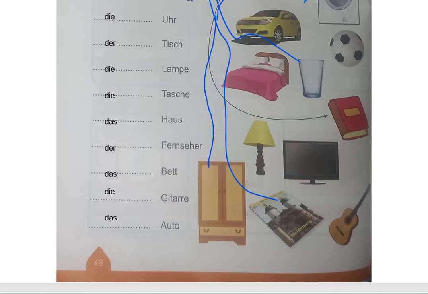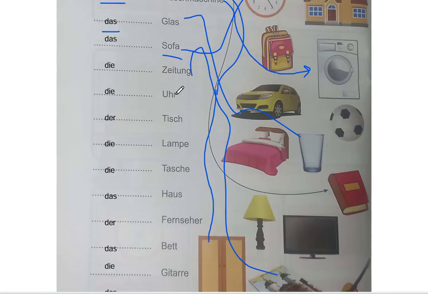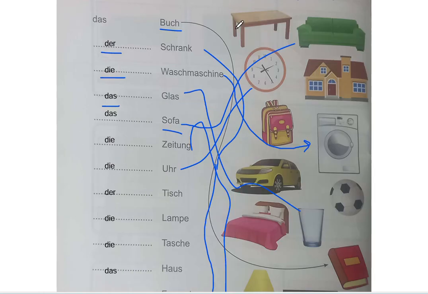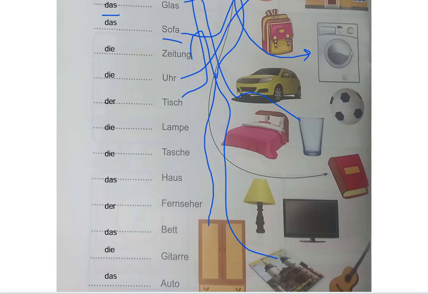Okay, we have Uhr next. Very simple. It's a clock, of course. Yeah, it's die Uhr. And then we have Tisch. Tisch, just learned it. It's a table. So there, Tisch, it's always masculine. Over here, we can see a table. We'll go ahead and match it. Then we have Lampe. Lampe, we have learned. It is lamp. Yeah, die Lampe. Then we have Tasche. Tasche is bag. Die Tasche. So Tasche and bag will just match.